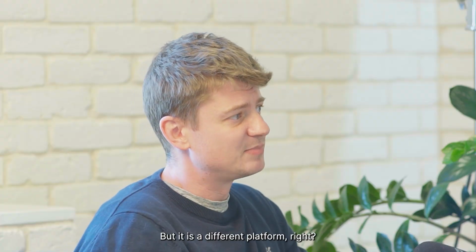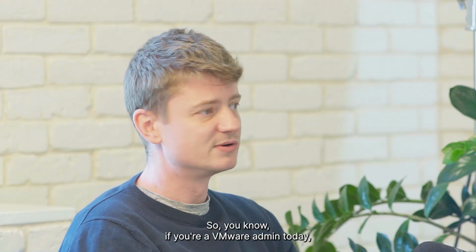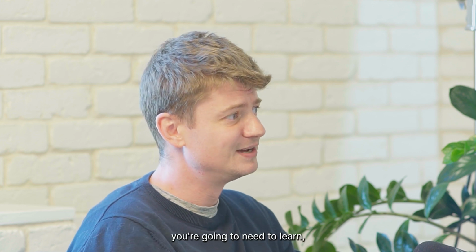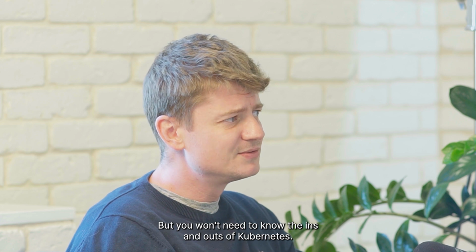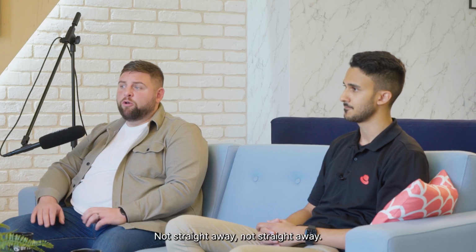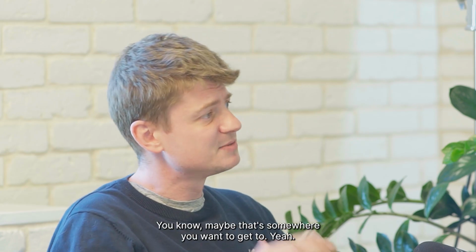But it is a different platform, right? So if you're a VMware admin today, you're going to need to learn a new platform. Yeah. But you won't need to know the ins and outs of Kubernetes, not straight away. Right. Maybe that's somewhere you want to get to.